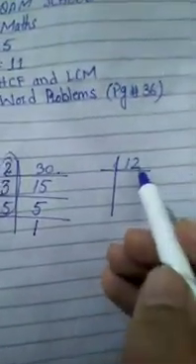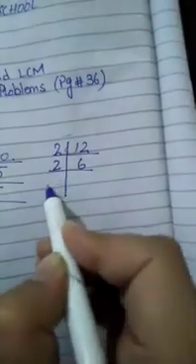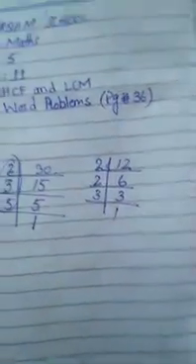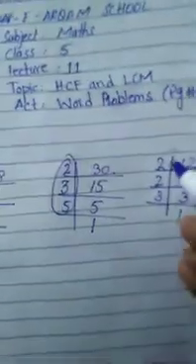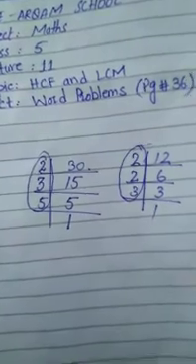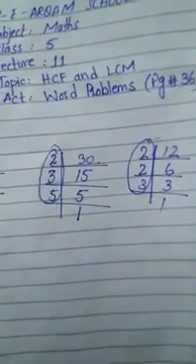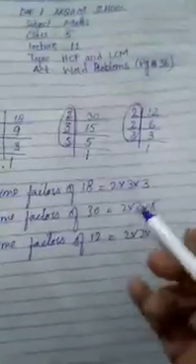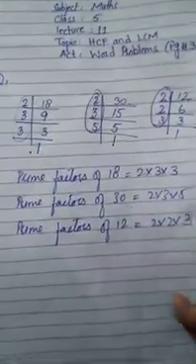Similarly, you have to find the prime factors of 12. So 12 will go in the table of 2 how many times? 6 times. 6 again goes in the table of 2 how many times? 3 times. And 3 ones are 3. 3 will go in the table of 3 once. These are called the prime factors of 12. Now I am writing the prime factors of all of the 3 numbers. I have written the prime factors of 18, 30 and 12.